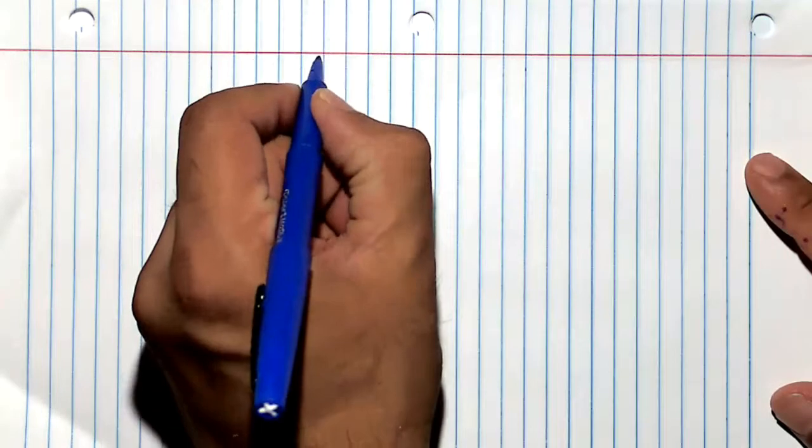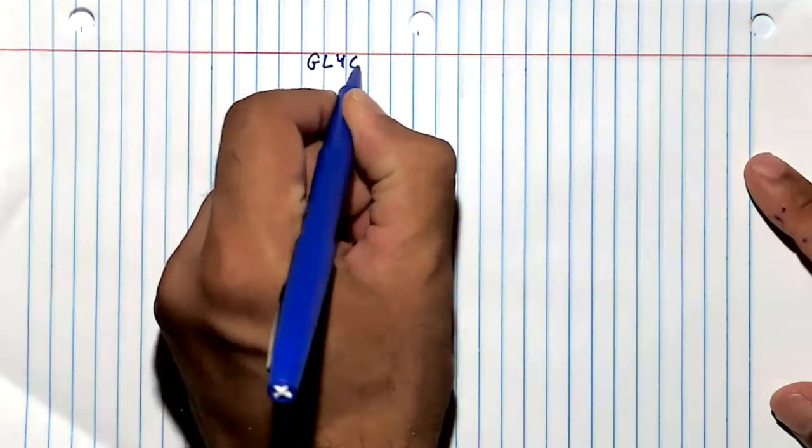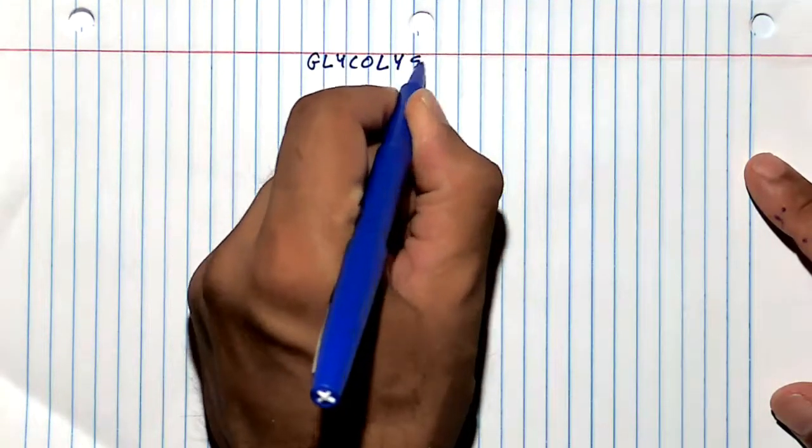So class, let's talk about glycolysis. It's actually one of the first metabolic pathways that we studied in this course. So I thought I'd go over step by step the 10-step pathway that cells use, both aerobic and anaerobic cells utilize to catabolize glucose.